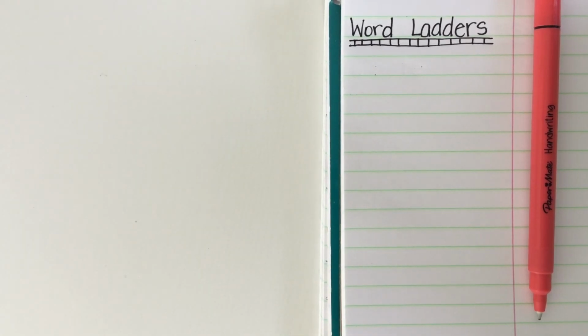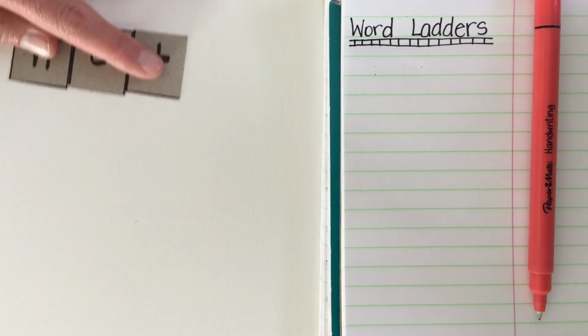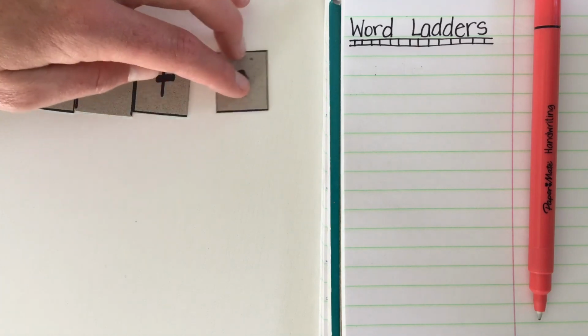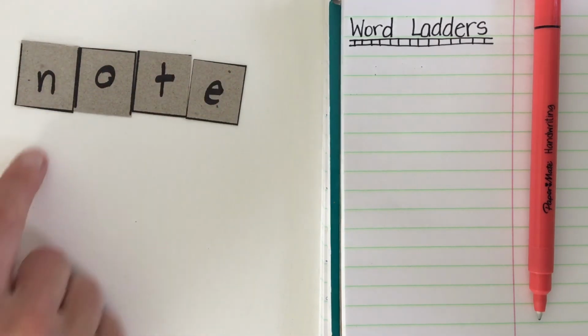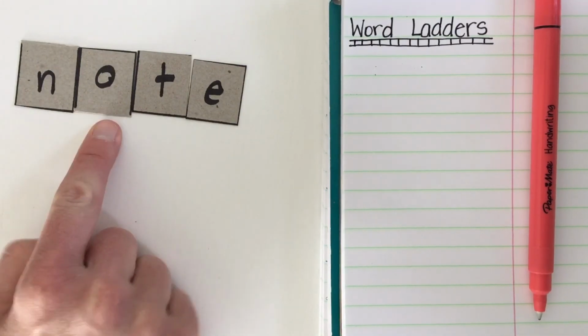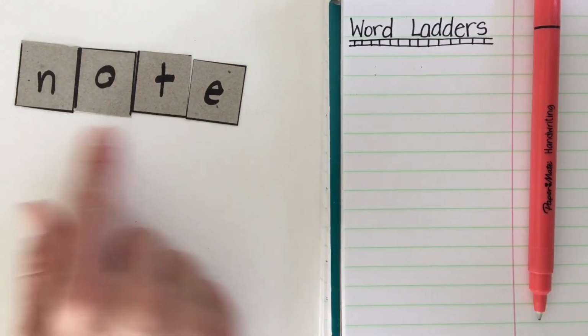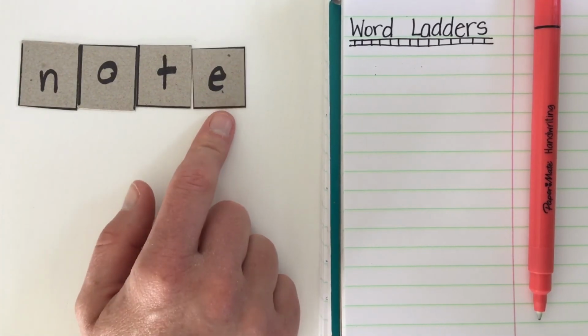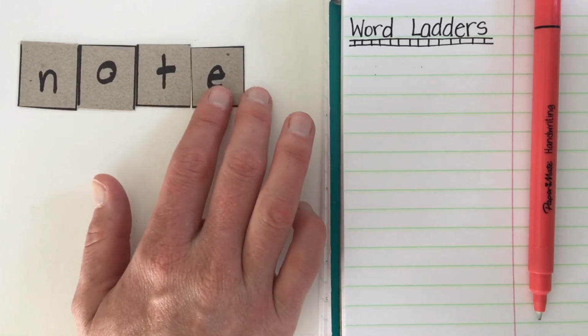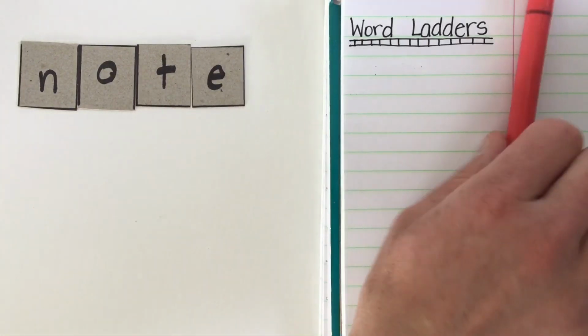All right, so I'm looking at this and I have a word jump out at me right away. I love when that happens. So I am going to make the word note. Could be a music note, could be a note to a friend. Note. N-O-T-E. So I've got 4 letters here. And I know that there's something special about this E at the end. This bossy E makes that O say its name.